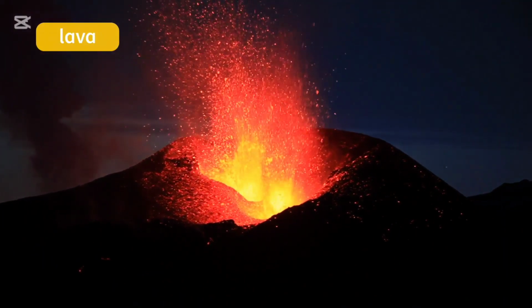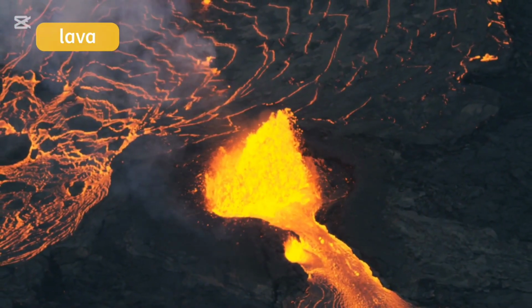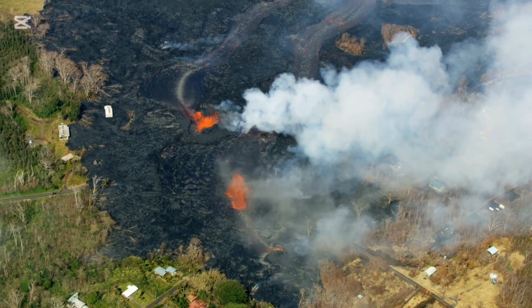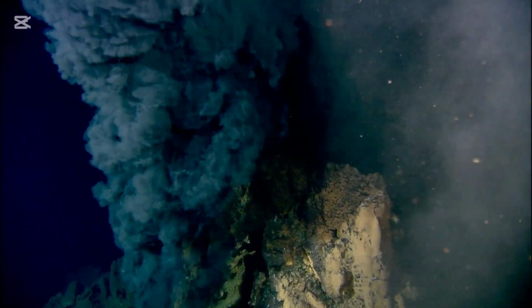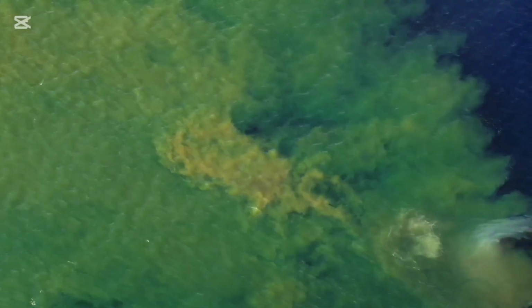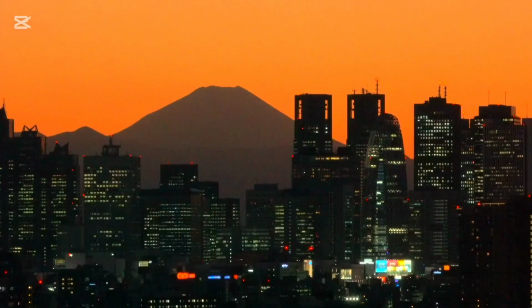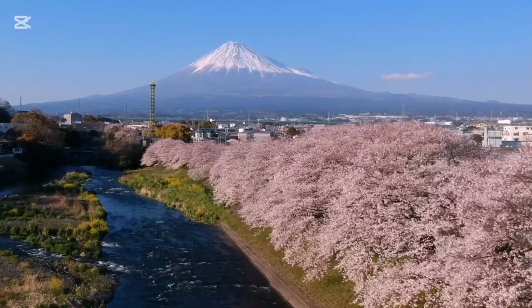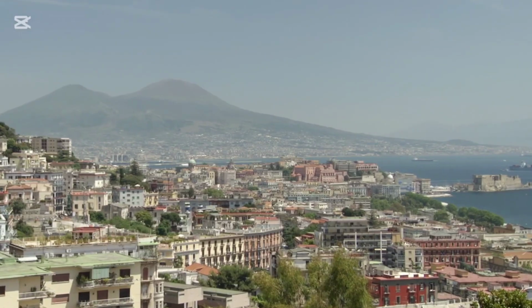Lava can come out of the volcano too. Lava is very hot and can start fires. Most volcanoes are underwater, so they're not dangerous. But millions of people live near volcanoes in countries in Asia, South America, and Europe.